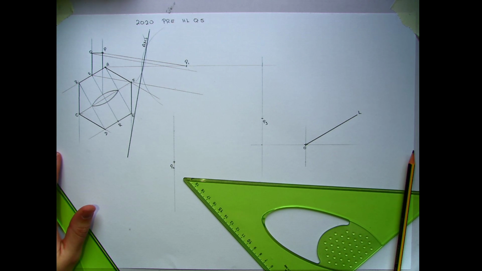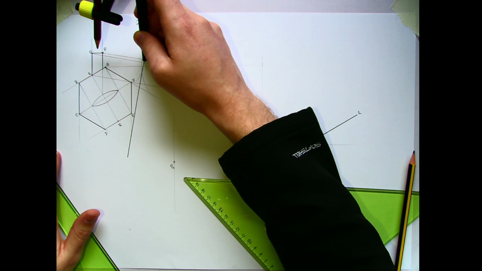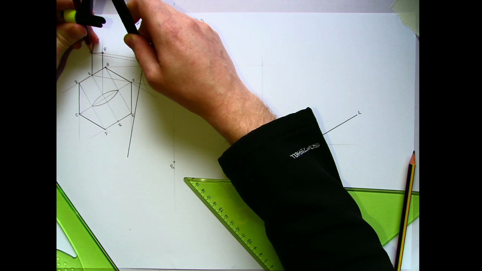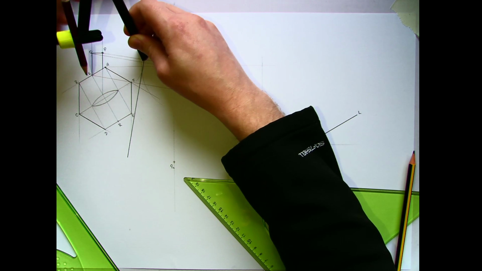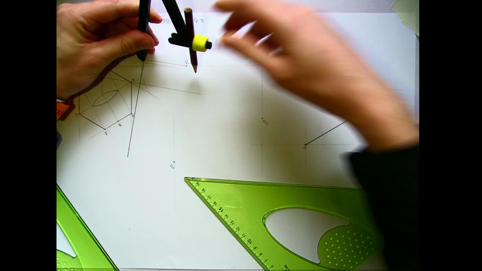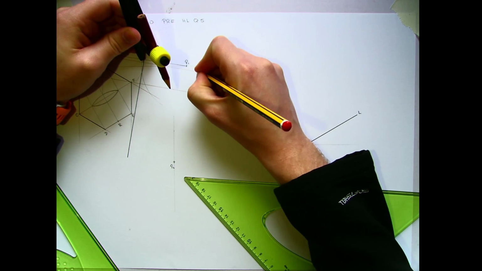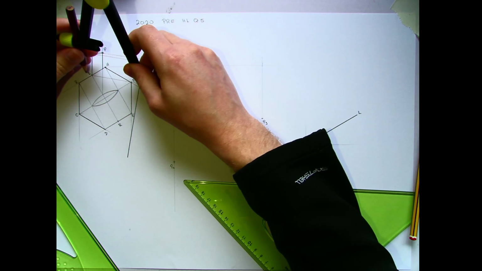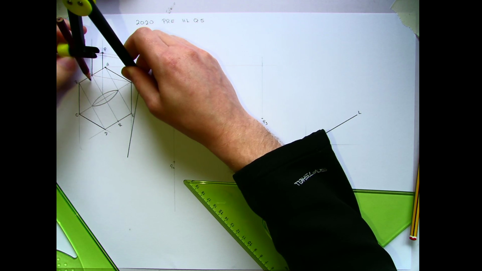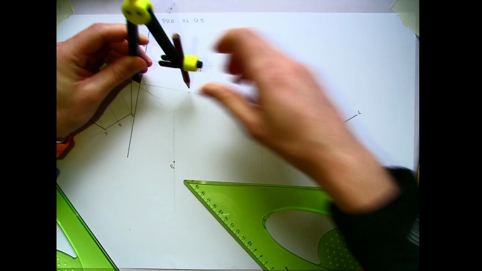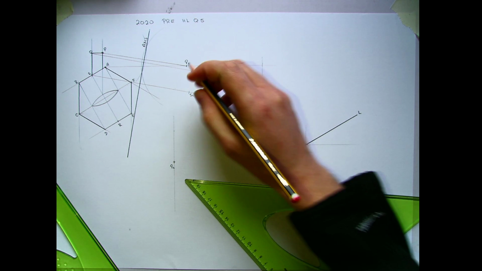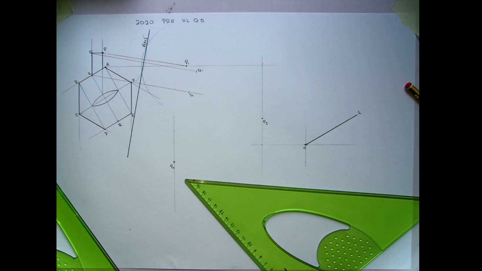Now I'm going to set my compass, measure from the axis to the point that I want to transform. So axis to Q, same distance on the other side. This is Q1. From the axis to S, equal distance on the opposite side. This is S1. Okay, so going to do next few points.